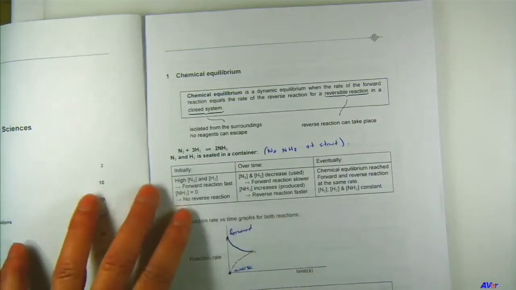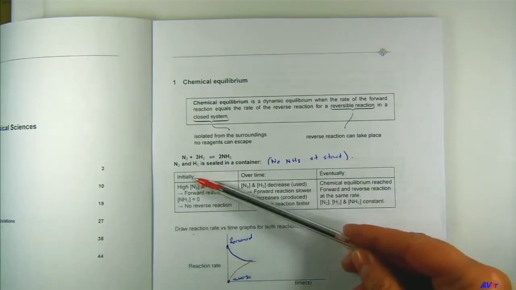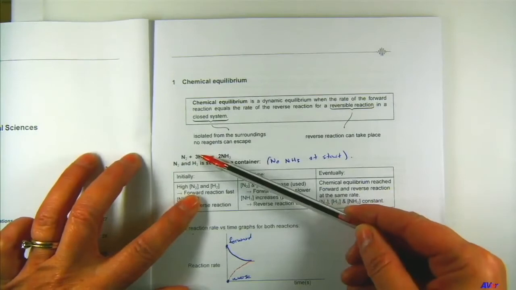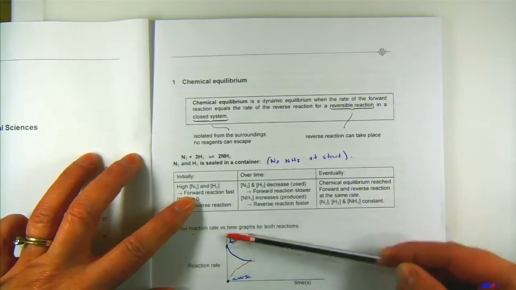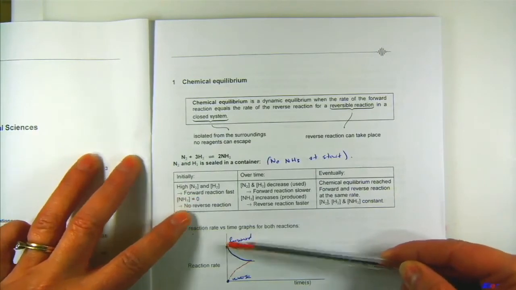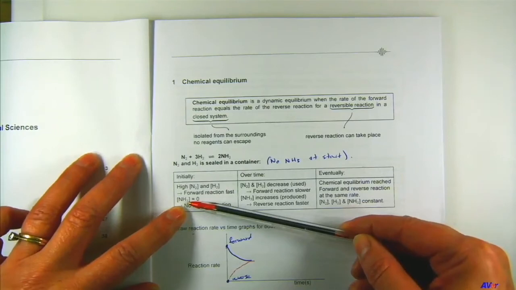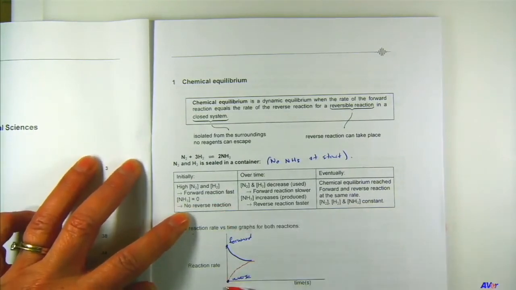So this is actually just from the table above. When we start out initially, you've got high concentrations of N and H. That was what we put in. And then that makes the forward reaction fast, and you've got a big rate. But initially, we have no NH3. They didn't put anything in there, and therefore no reverse reaction, 0 rate.